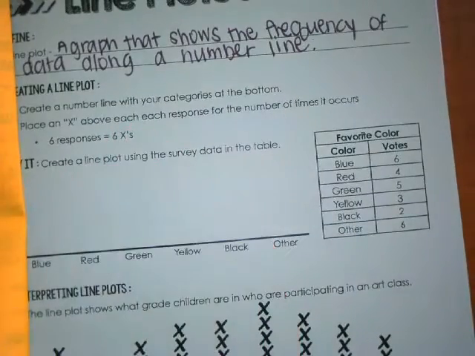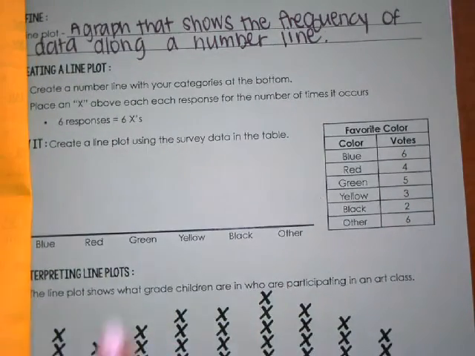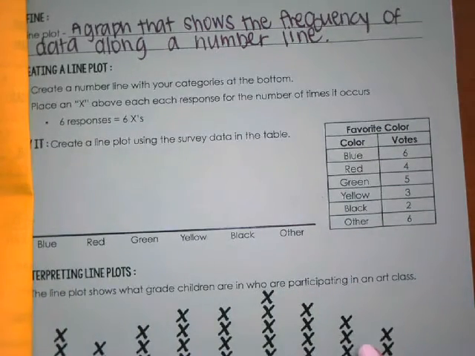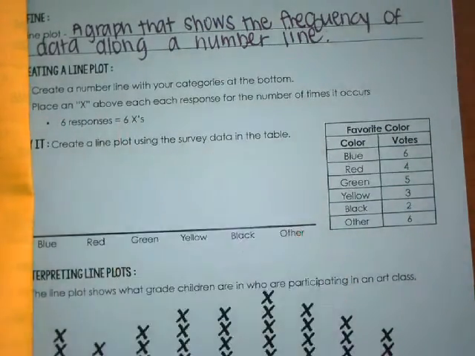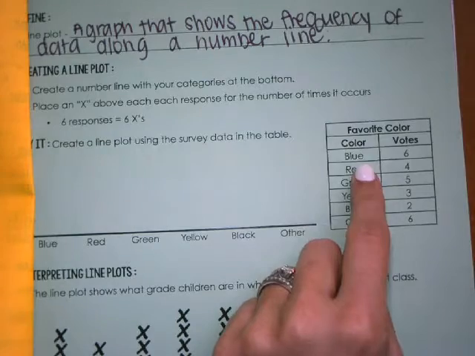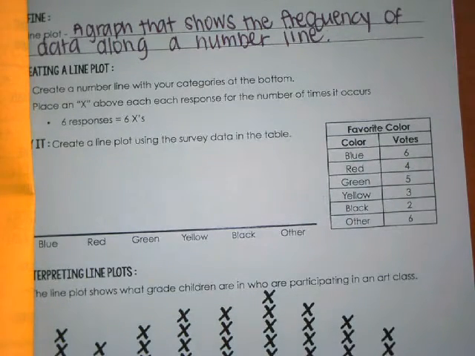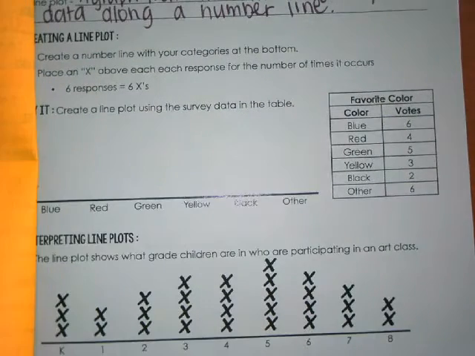So all you have to do to create a line plot is to, one, create the number line or the categories that go at the bottom, and then you just place X's above each response for the number of times it occurs. So if it occurs 6 times, you have how many X's? 6. So when I look over here, it says blue is how many? So what should you do? Put 6 X's. Okay, so put your 6 X's above the blue.